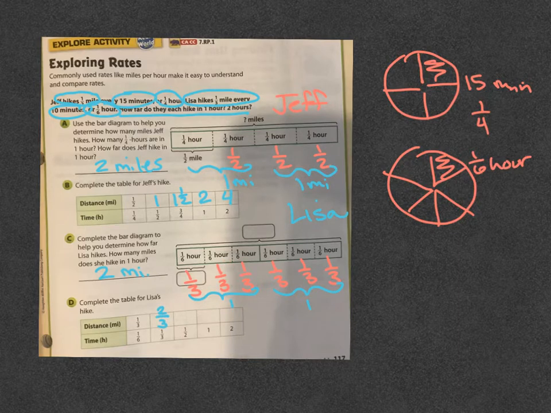In 1/2 of an hour, that's this part, she went 1 full mile. In 1 full hour, that's double the half, right? In 1 full hour, she did 2 miles. And if she did 2 miles in 1 hour, then in 2 hours, if she's going that same rate, she will do 4 miles.